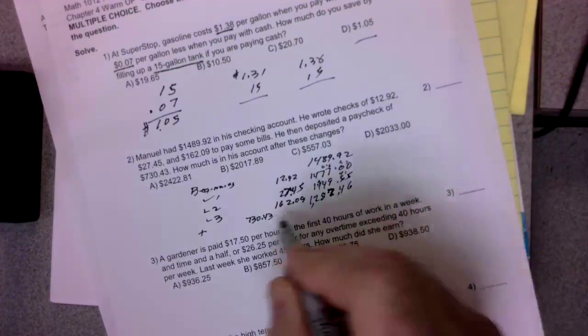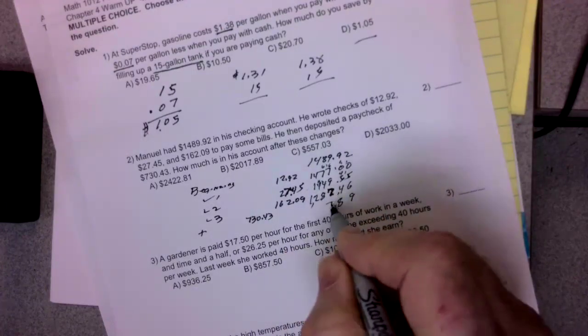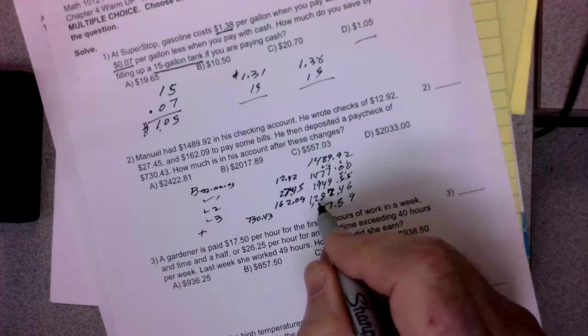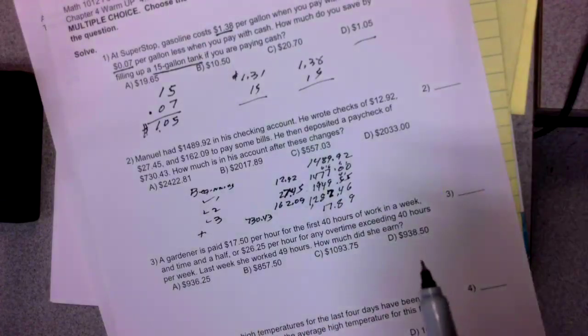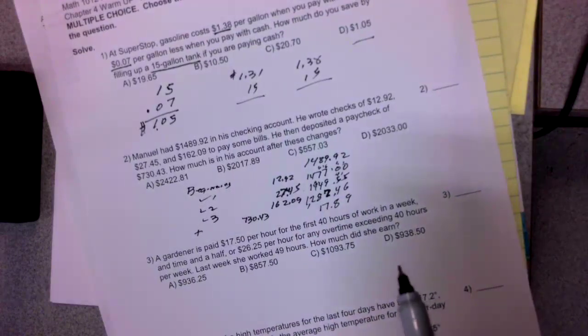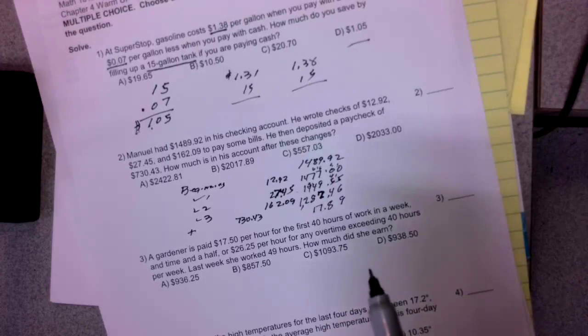This will be a plus amount here. So this will be a 9, 8, 7, 11, 3. What in the world did I do wrong here?